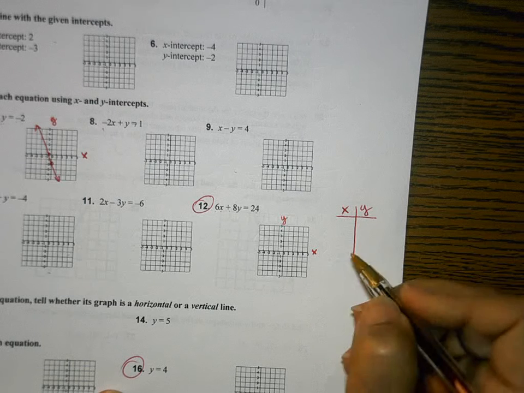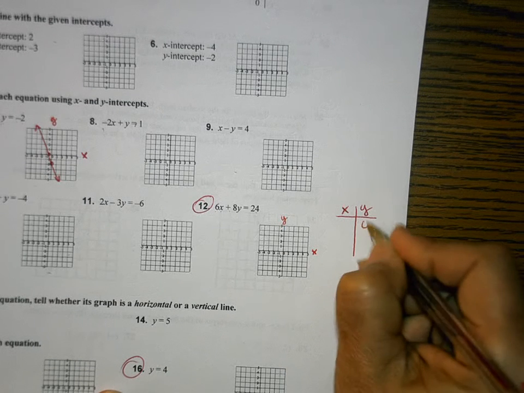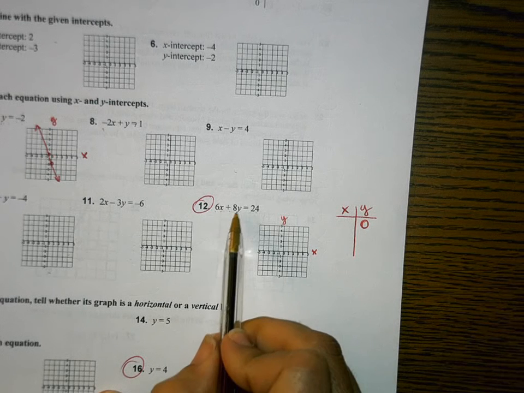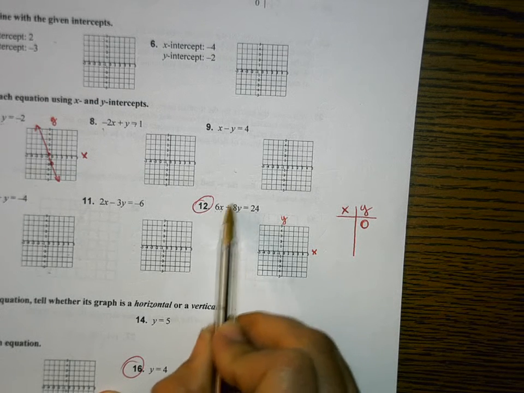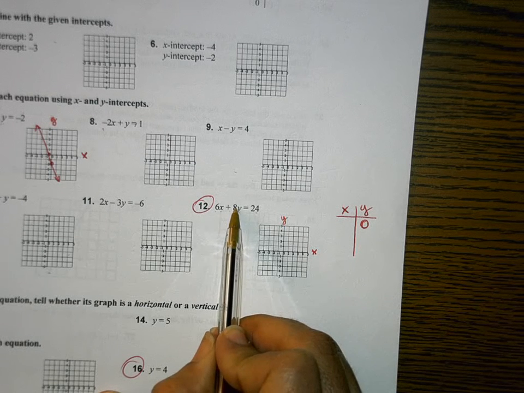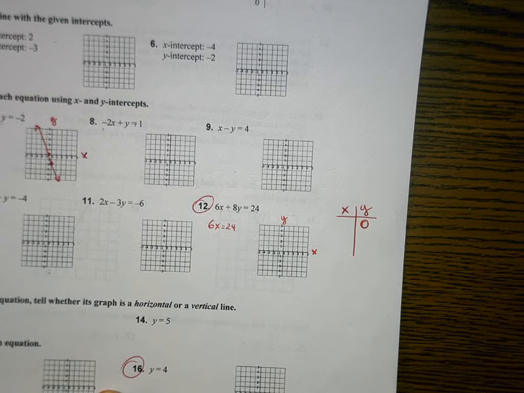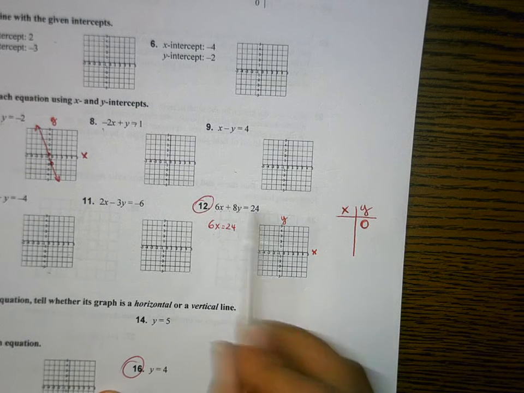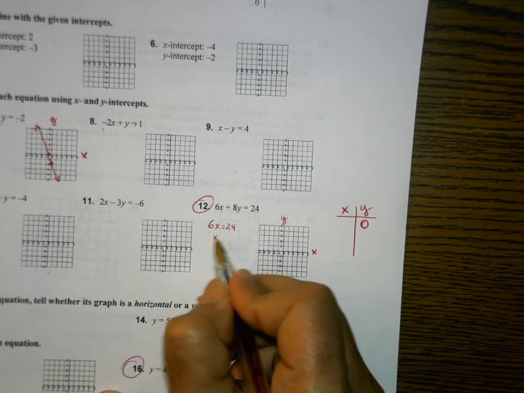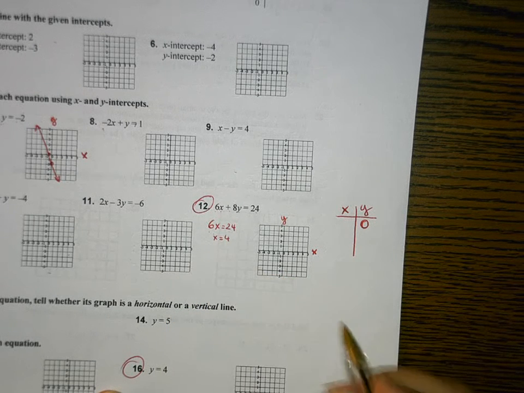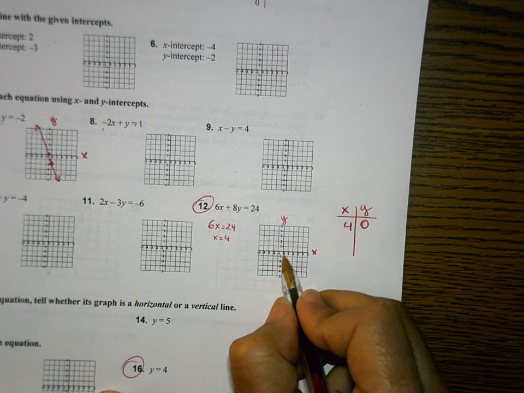I want to find the x-axis first. I want to find the x-intercept. So I'm going to plug in a 0 for y. If I plug in a 0 for y here, this whole term is going to be 8 times 0, which is 0. So it's going to go away, and we're going to end up with 6x equals 24. Okay, because I plugged in a 0 for y. If you divide both sides by 6, we get x equals 4. And there you go. That is exactly where I want to touch my x-axis at 4. 0, 1, 2, 3, 4.